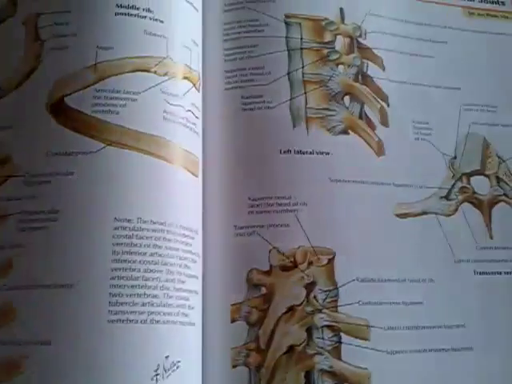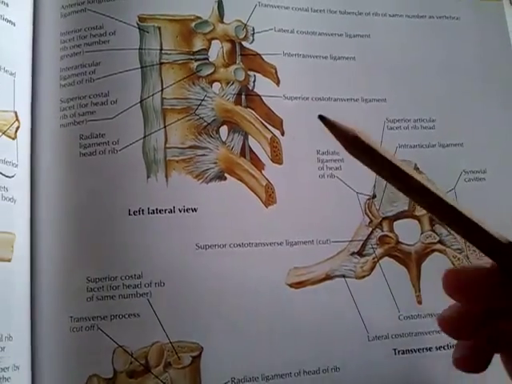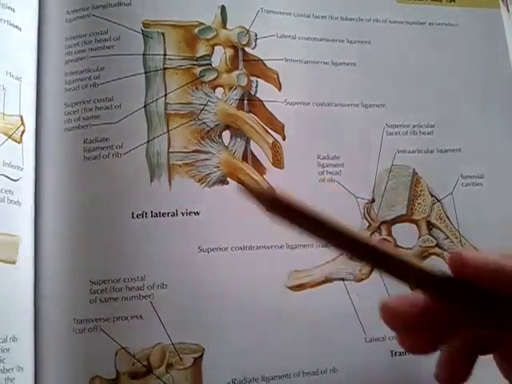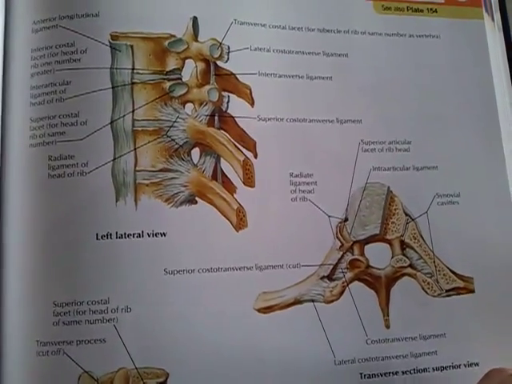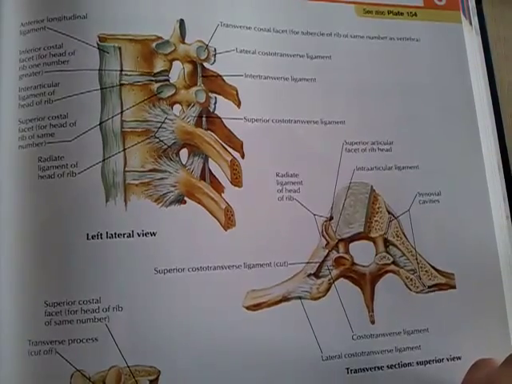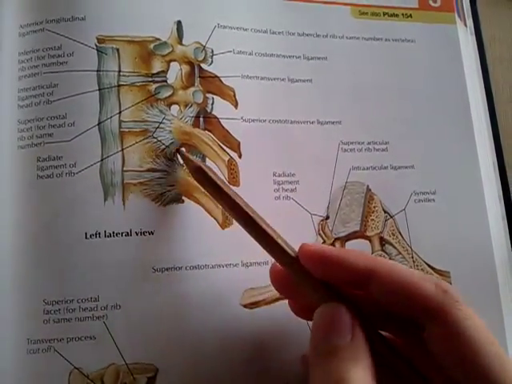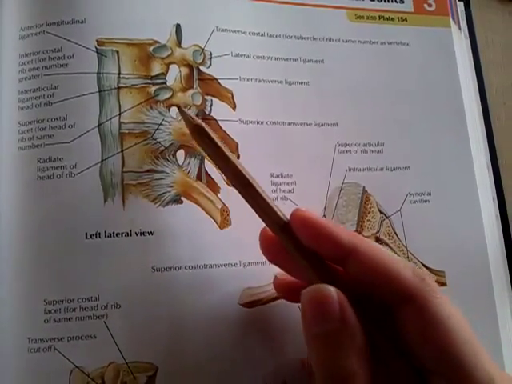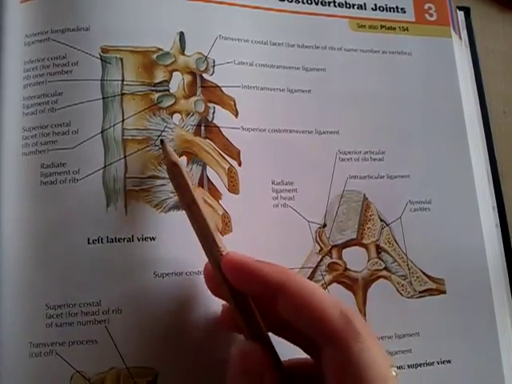Next we have costovertebral joints, where the ribs are attached to the vertebra. There's a fibrous capsule that envelops the joint, and this is called the radiate ligament of rib.